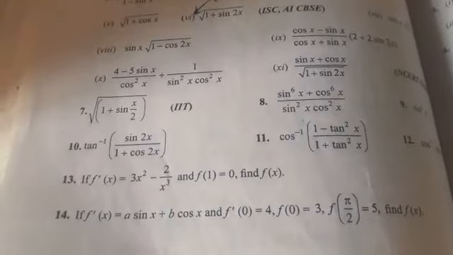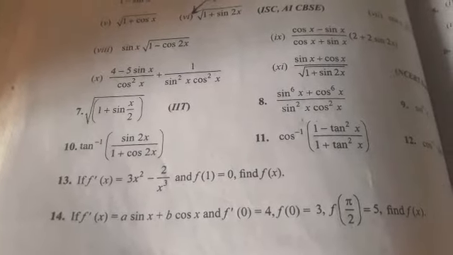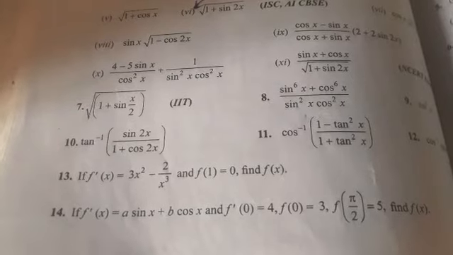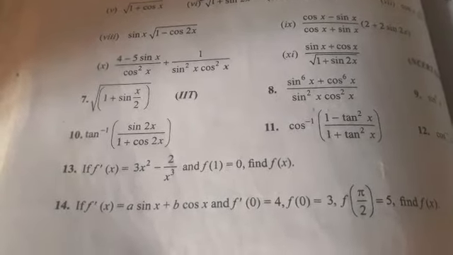In the previous video, we completed till question number 7 of exercise 13A, OP Malhotra's textbook for ISC Mathematics. Today we'll be completing the exercise by solving questions number 8, 9, 10, 11, 12, 13 and 14.